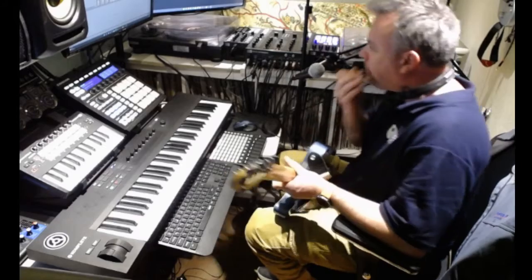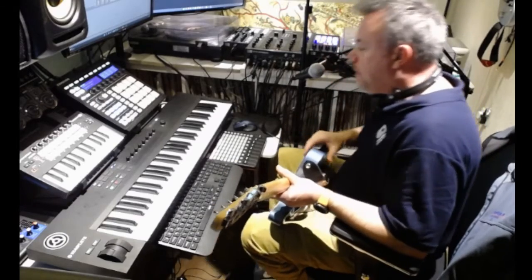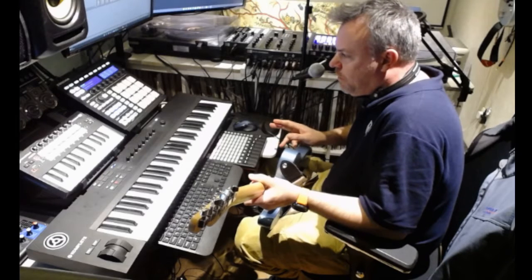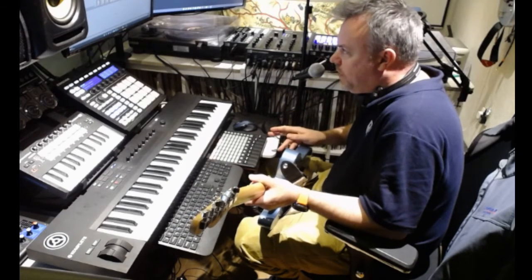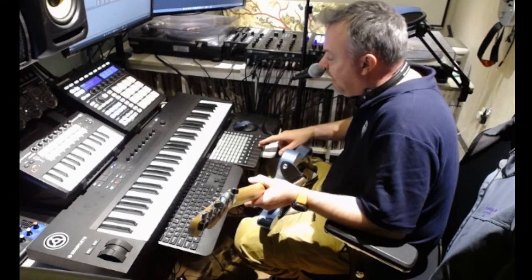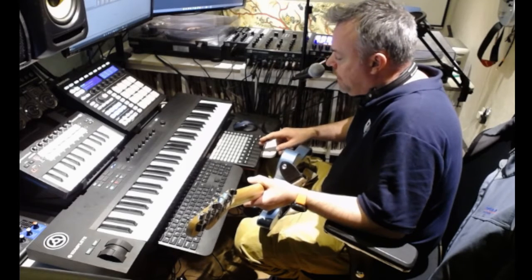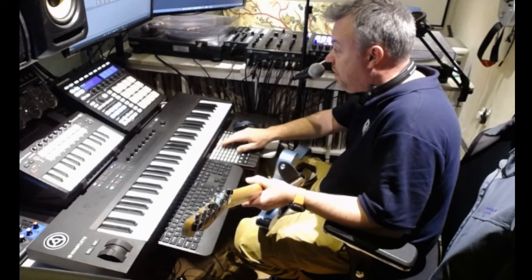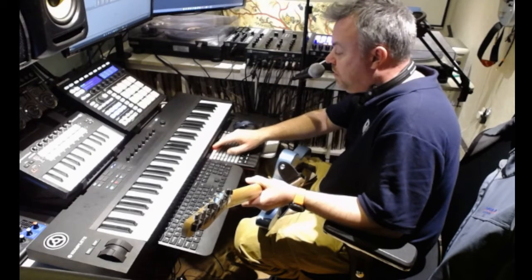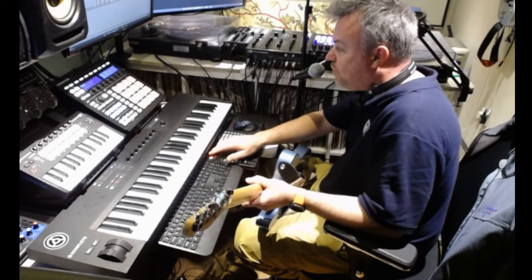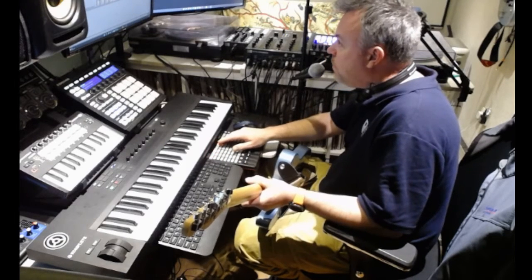So where do I start? Okay, so I've got some stuff. I've got four main things here. One is this thing, an Akai APC MIDI controller, and this is my, I suppose, scene controller. It allows me to navigate the tracks and the scenes within Ableton.